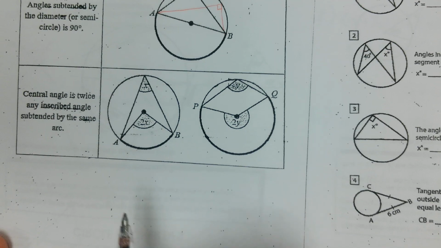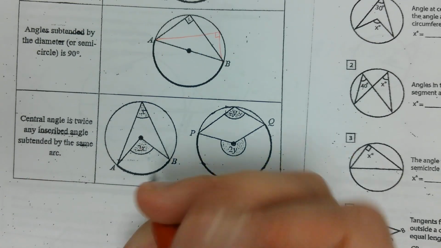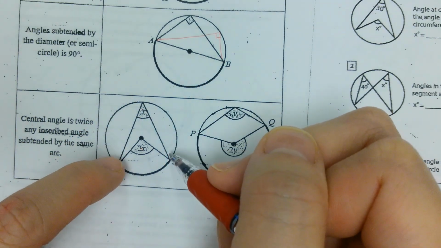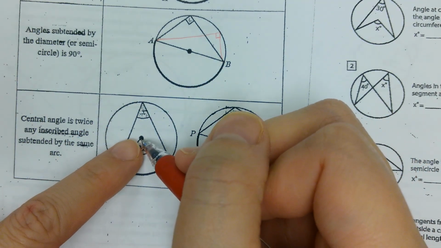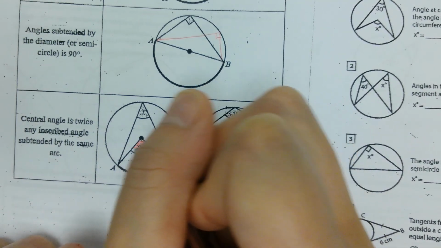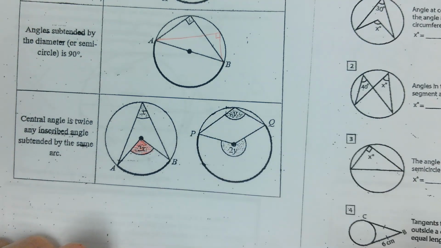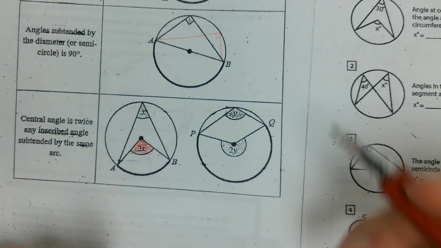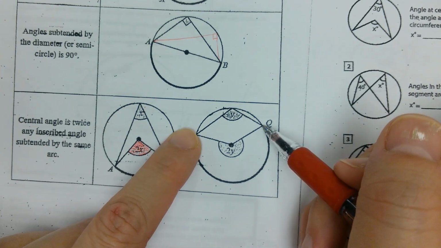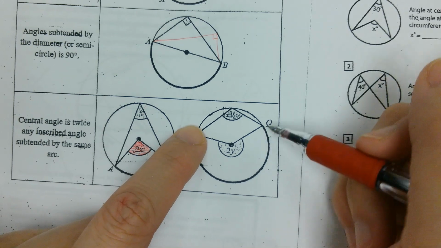And then this one right here is called a central angle. If I don't draw it across to the circumference, but I draw it to the center, this is called a central angle, and it's double your inscribed angle. Here, notice my arc is a concave arc, which is more than 180 degrees.